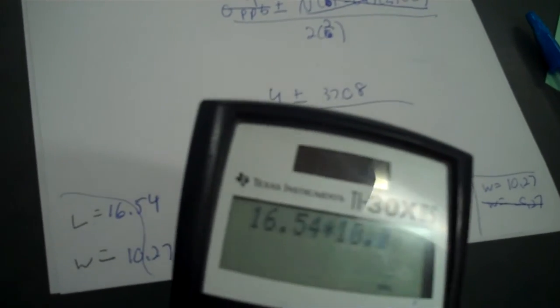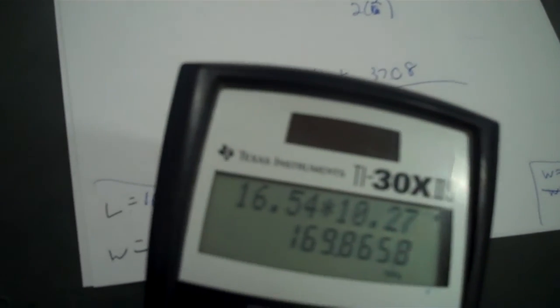Now here's how to check your answer, okay? You can multiply these and it should be close to 170. It's not going to be exact because the answers were irrational. I had to round them. Okay. Yep, that's close to 170.